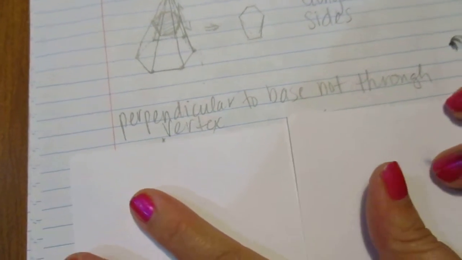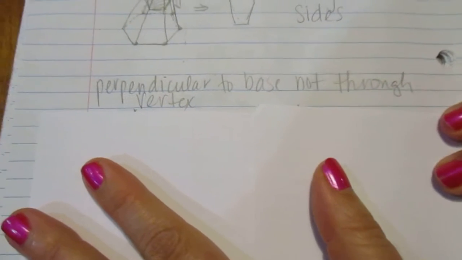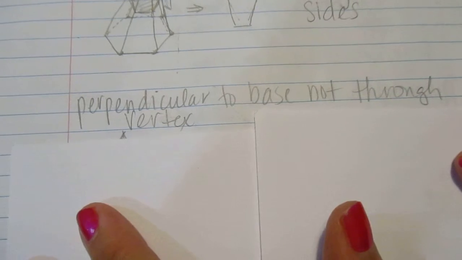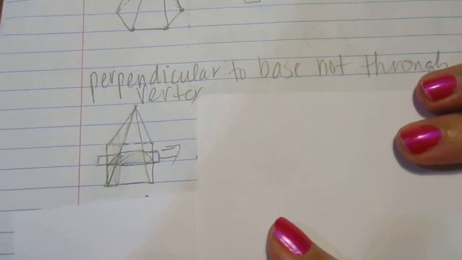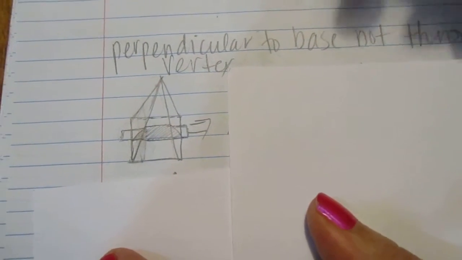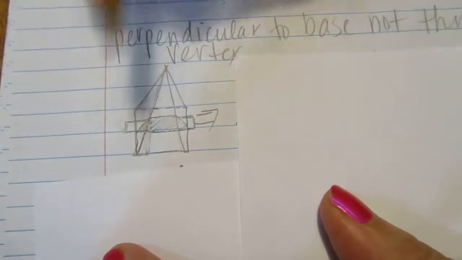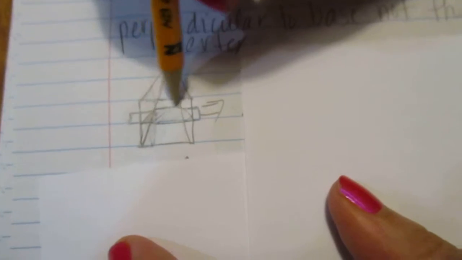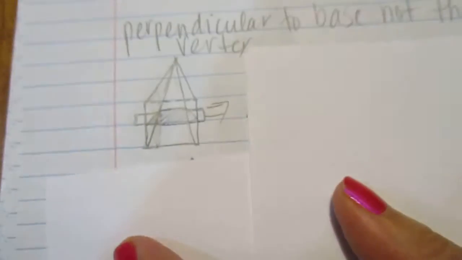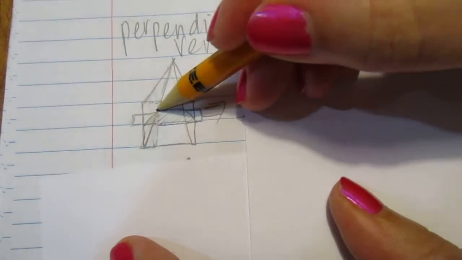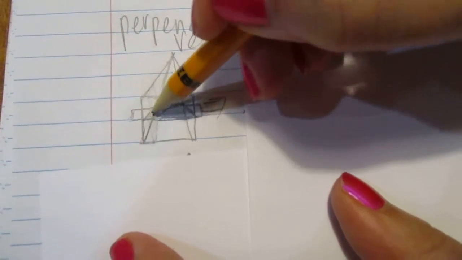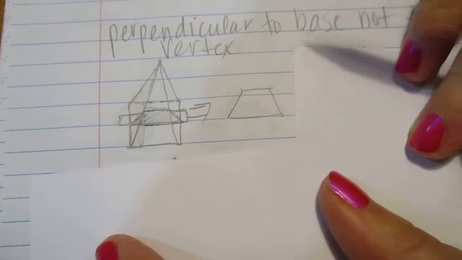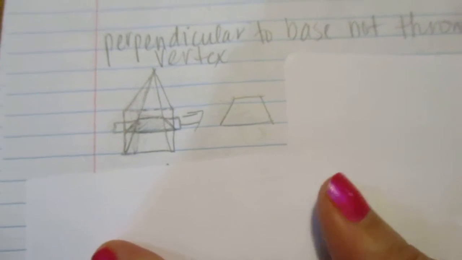And the last one with pyramids that we're going to look at is perpendicular to the base, but not through the vertex, so sort of off center. So here I have sliced through, but I've started off center. I didn't start at the vertex this time. I started off center and sliced straight down with my knife, and it started here and then cut as I went down and then stopped at the base. Well, this also produces a trapezoid.